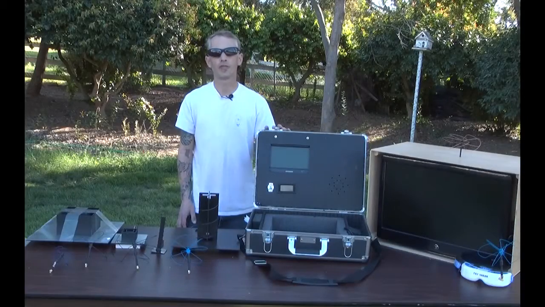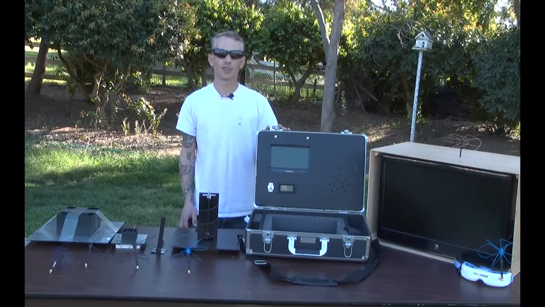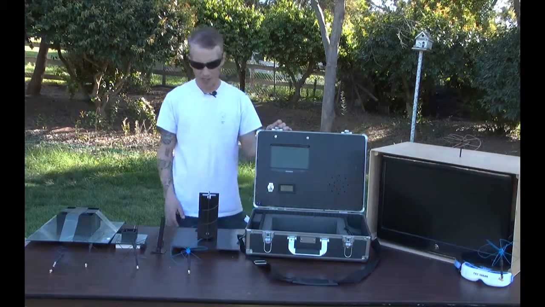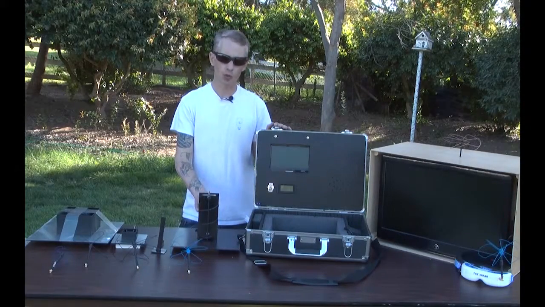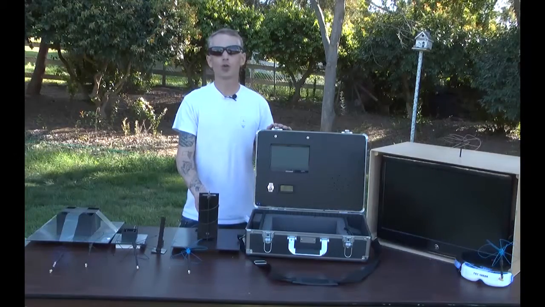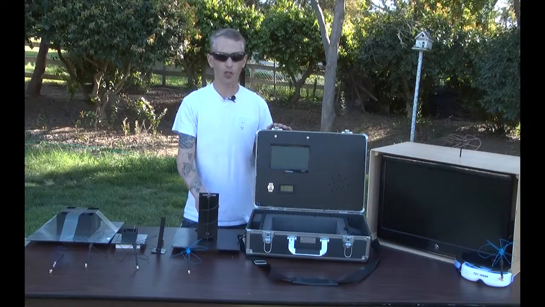Selecting proper FPV equipment is essential because the antenna is your lifeline. How do I mean the antenna is your lifeline? What I mean by that is if you lose video signal and you're out three-quarters of a mile or a mile away from yourself, you're screwed. You have no video signal whatsoever, and your only hope is that you have a return to home function on either your quadcopter or your fixed wing aircraft.